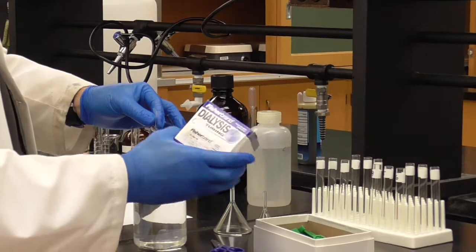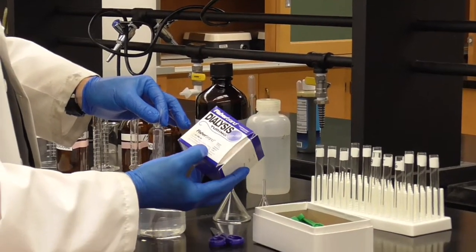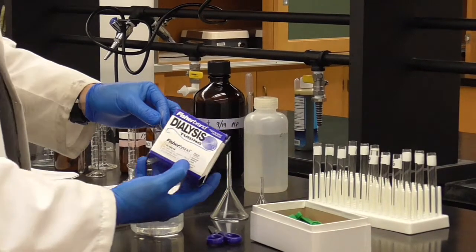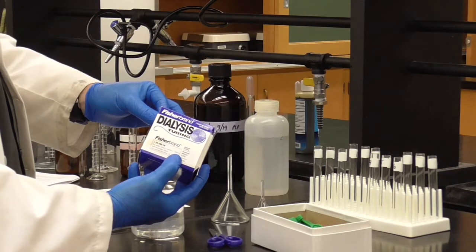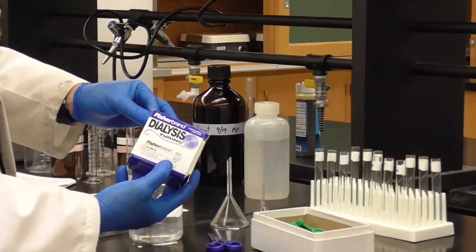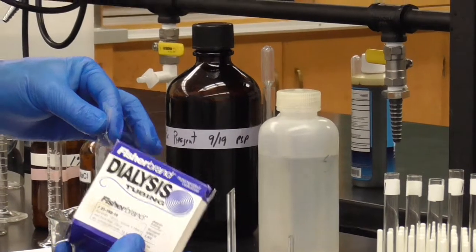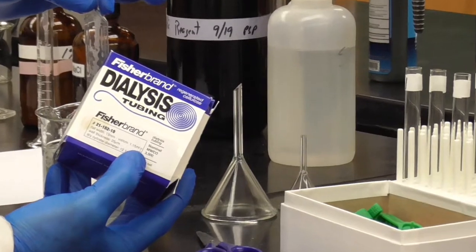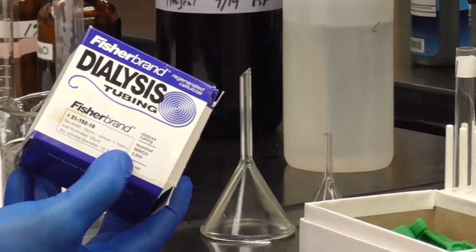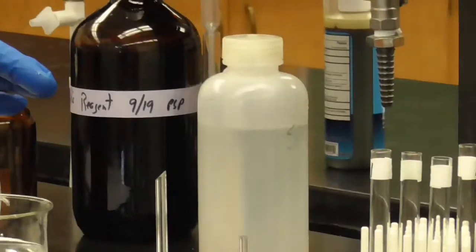This one in particular, if I look at the label, it says MWCO 3500. That means molecular weight cutoff 3,500. So if molecules, on average, are smaller than 3,500, they're probably going to be able to pass through this tubing. If they're larger than 3,500 grams per mole, then they're probably going to be too big to pass through it. So it's approximately the cutoff point of whether someone can get through it or not.